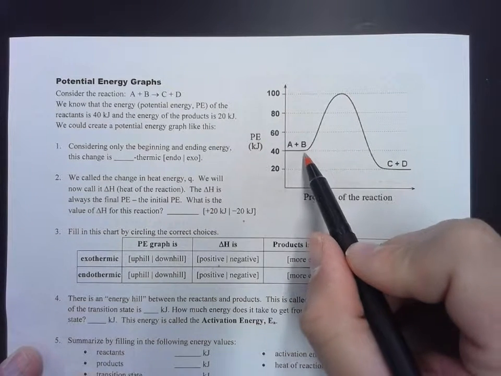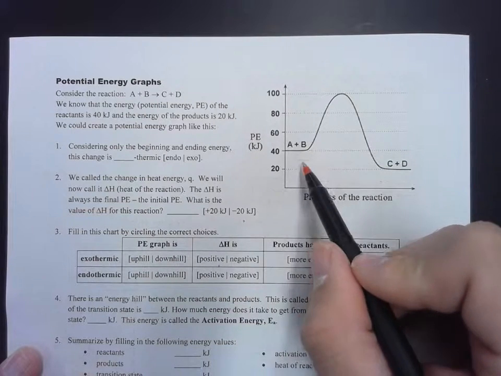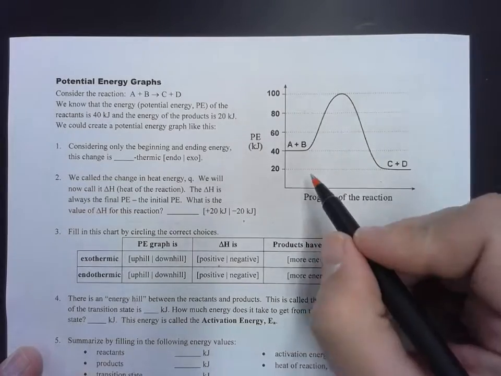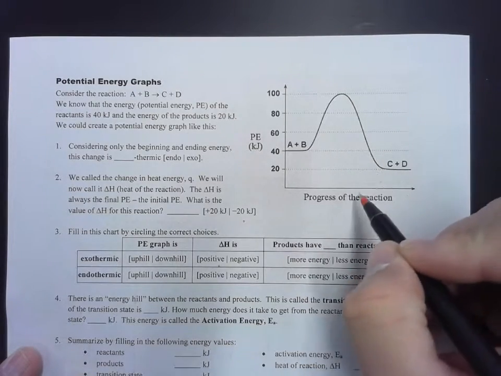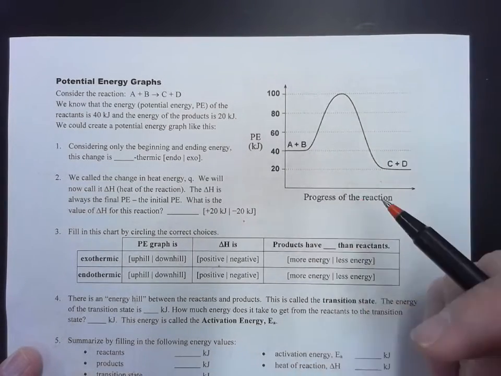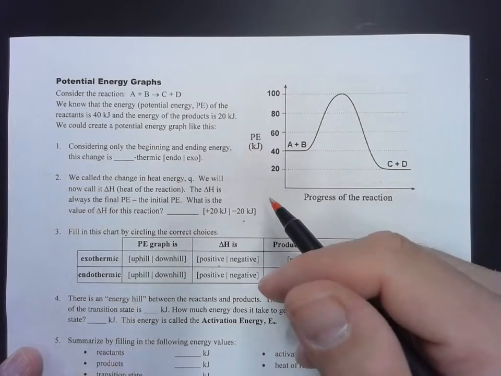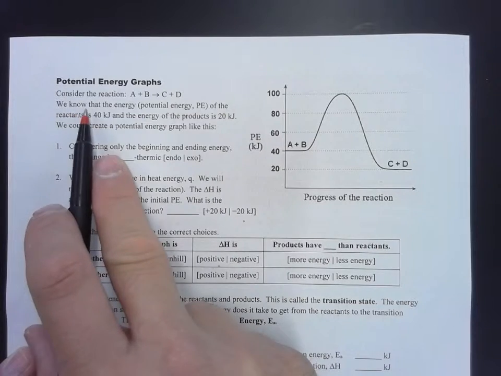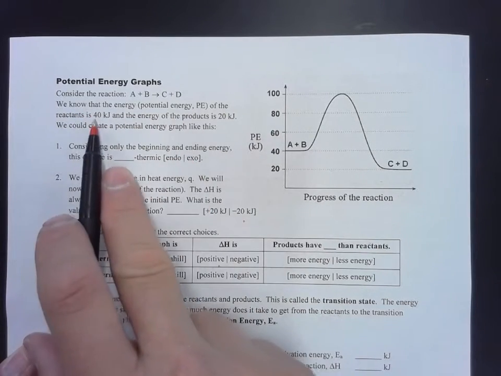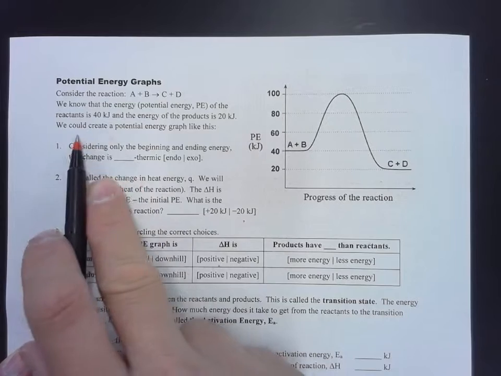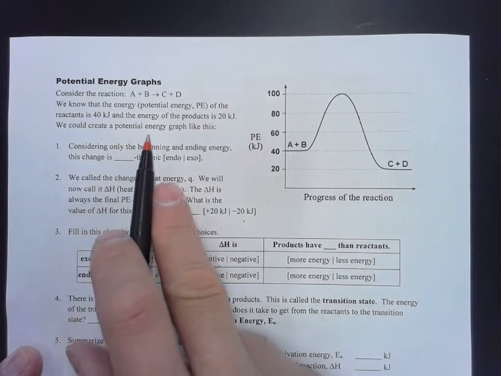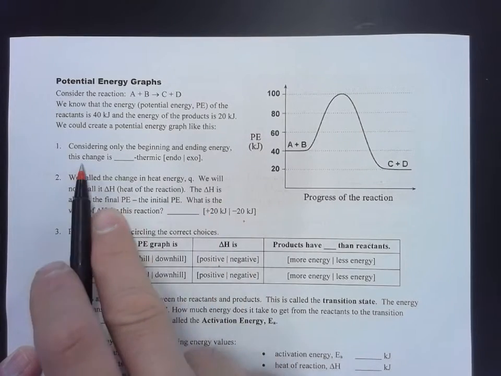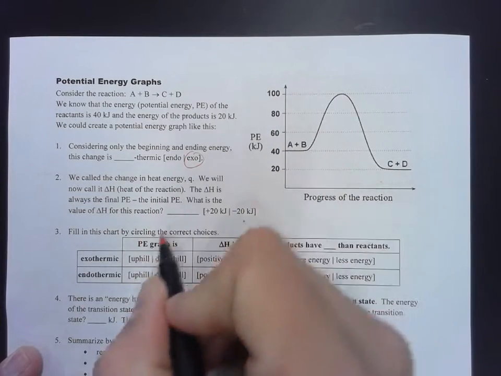So what happened there? Energy was lost, right? It went from 40 to 20 kilojoules per mole. So just looking at this, we can figure out that this is an exothermic reaction. It lost energy. Where did that energy go? It went out into the surroundings somewhere. Okay, so we know that the energy of the reactants is 40 and the energy of products is 20. We could create a potential energy graph like this. Considering only the beginning and ending, this change is exothermic.